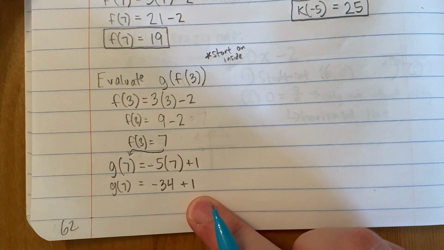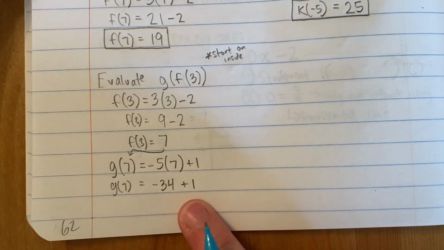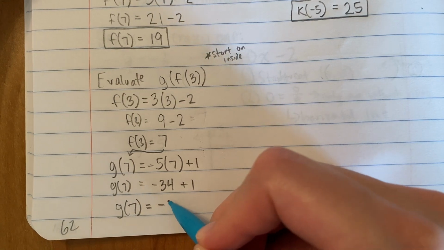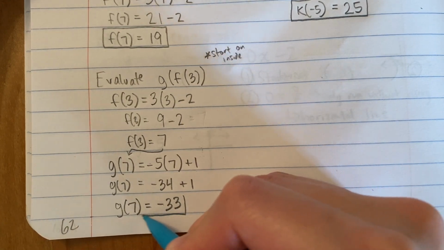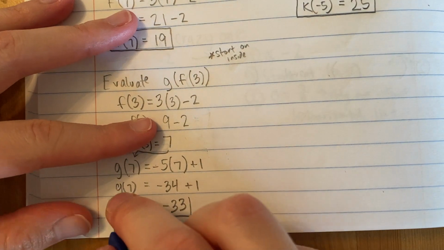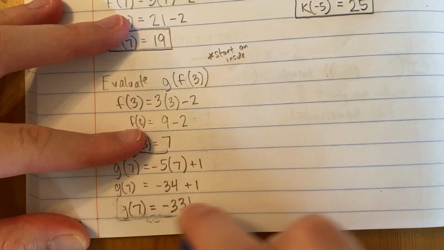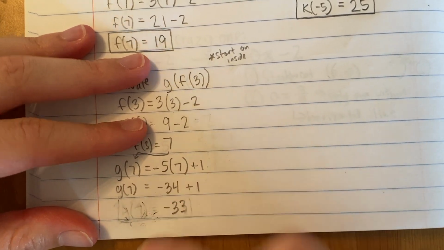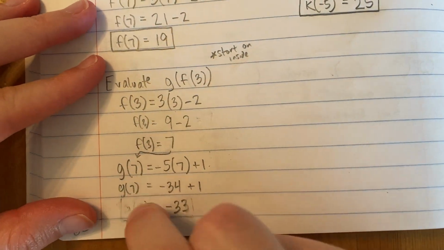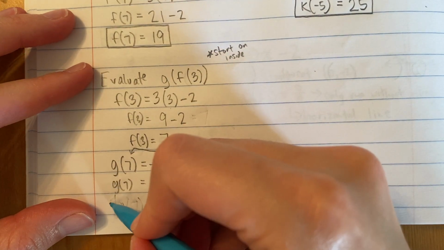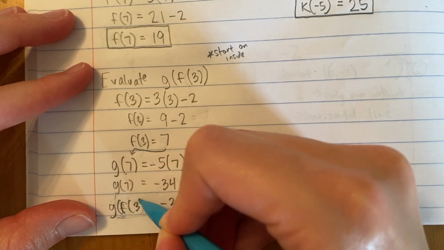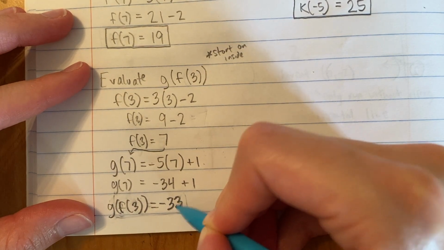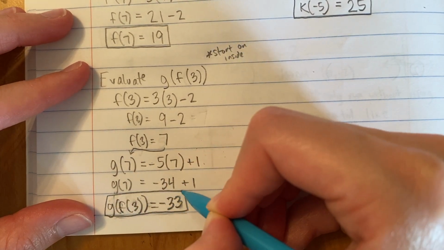Okay, negative 35 plus 1, this is like I have 35 holes in my boat and I brought along one patch. Well, that's good. That one patch, now I have one less hole in my boat. Negative 34. Okay, and then what you can do at the end, this is g of 7, but really the whole process was g of f of 3. So you can kind of bring that all back at the end, because that's what we really evaluated, right? We did both of those steps.